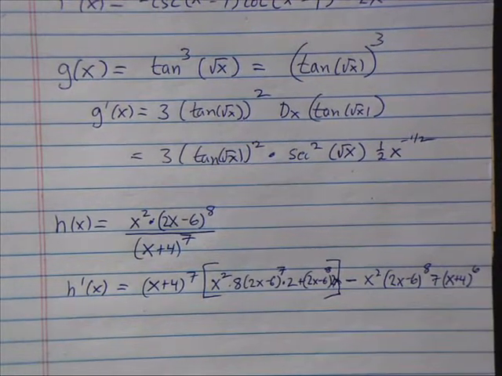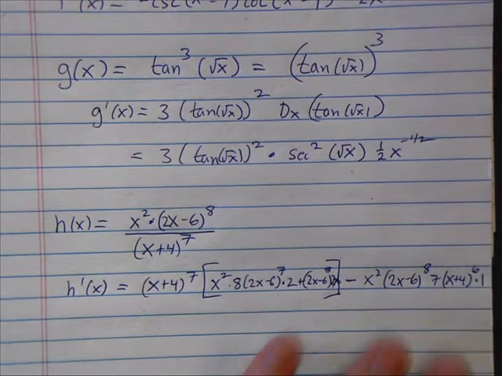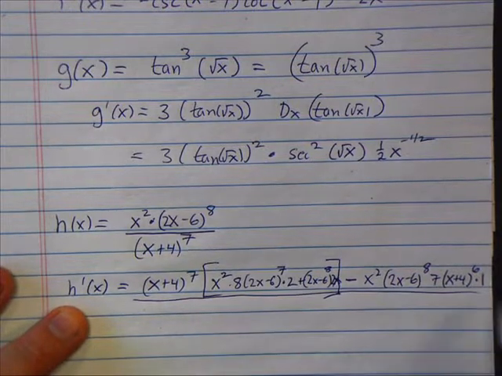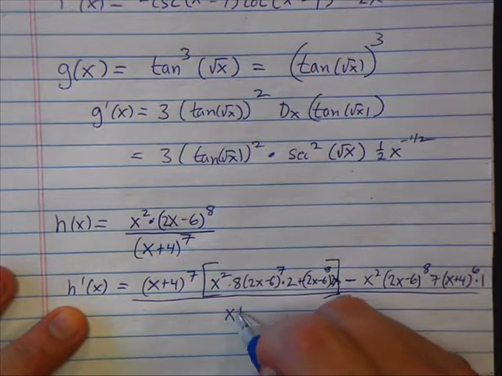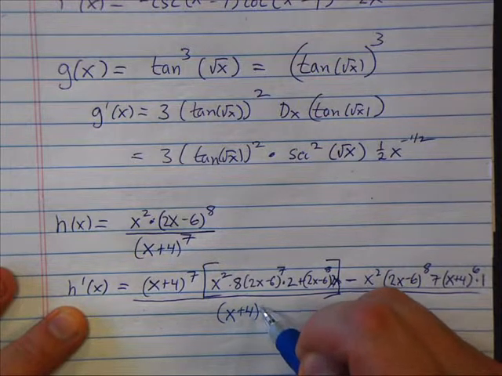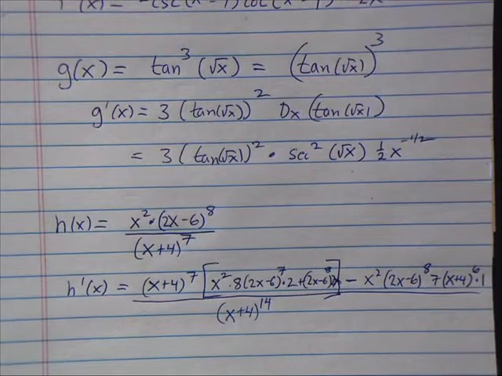But the good news is this time the derivative of the inside happens to be 1. So I don't really need to write it down, but I will anyway, just to show that I used the chain rule. Divided by x plus 4 to the 7 squared, which would be x plus 4 to the 14. You multiply your powers. And I'm going to choose to leave that one just like that this time. I'm going to choose not to simplify.